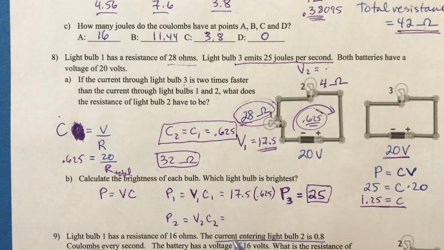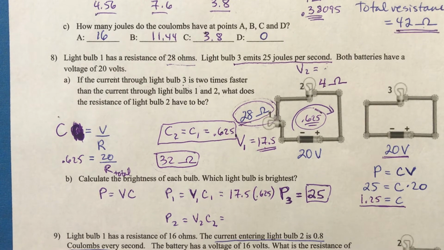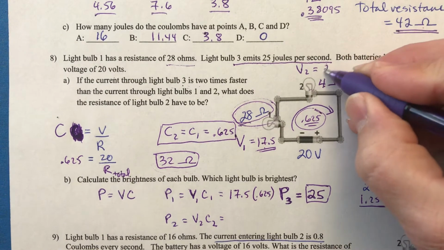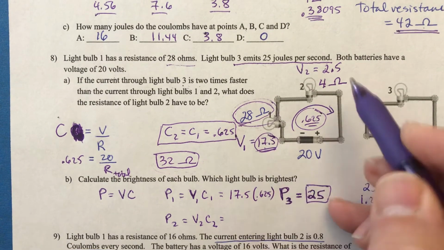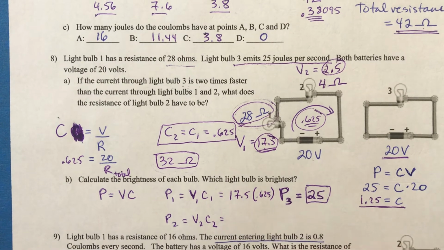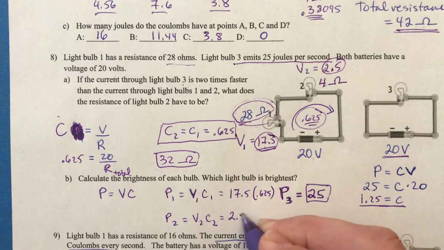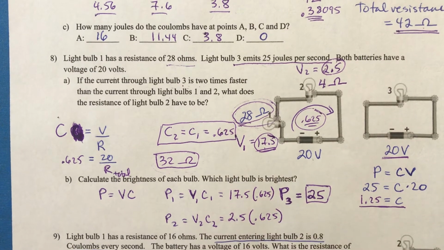And for bulb number 2, the voltage here would be 2.5. Notice that 17.5 and 2.5 add up to 20. So my voltage here is 2.5 and my current is 0.625.